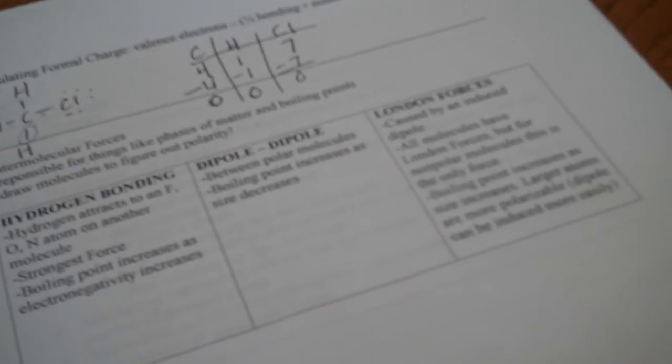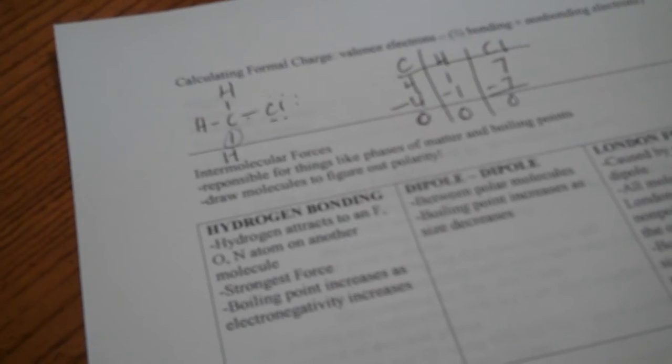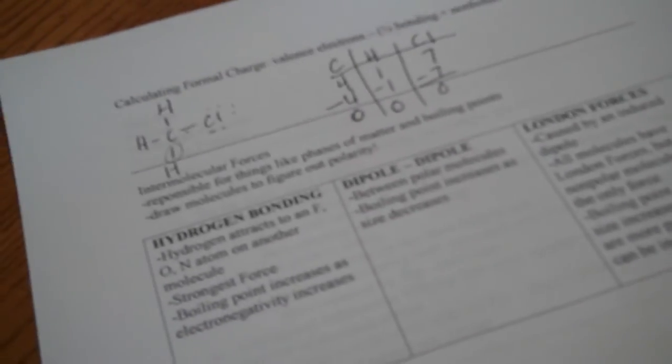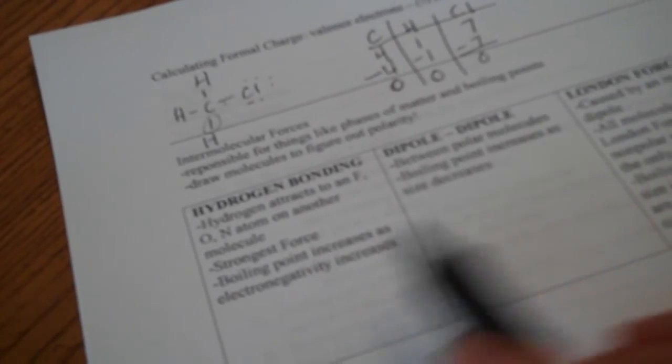Okay, so next one, so we have dipole-dipole. These are between polar molecules. Boiling point increases as size decreases. So that's kind of like the ones we've been talking about, same thing with ionic. As you decrease the size, the strength increases. So for these, as size increases, strength decreases.